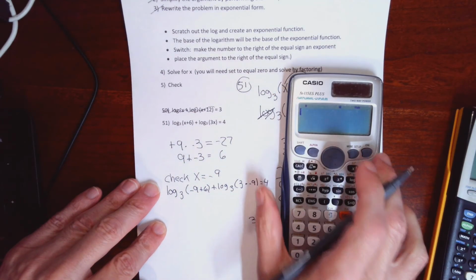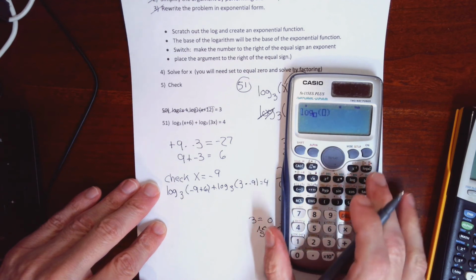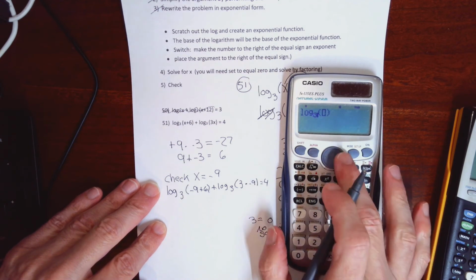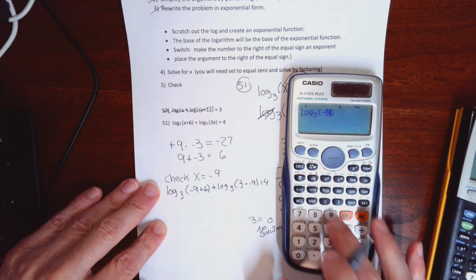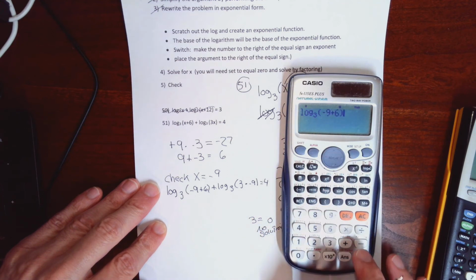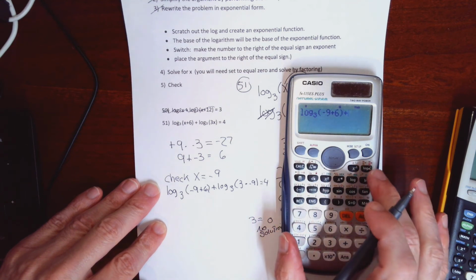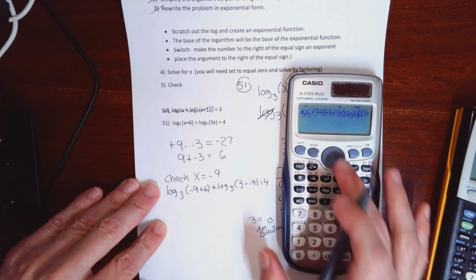And hopefully you're comfortable enough with your calculator now that you can press the buttons on your calculator just fine.